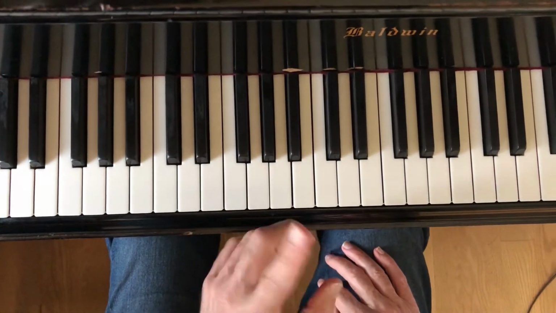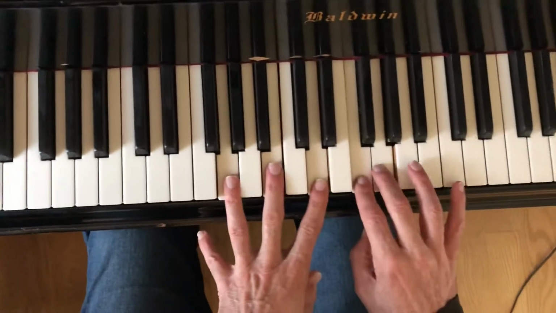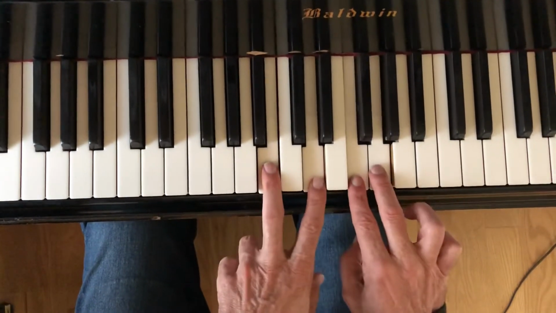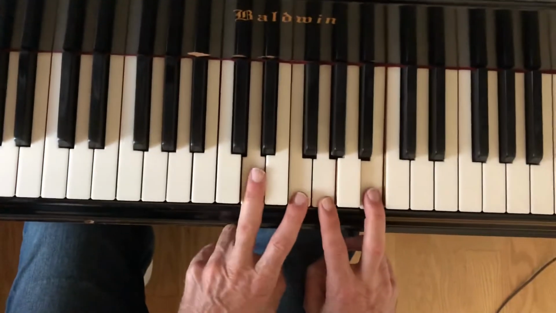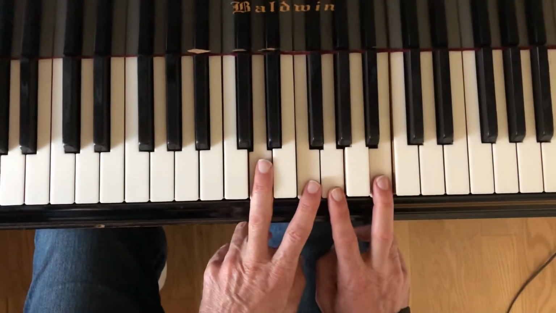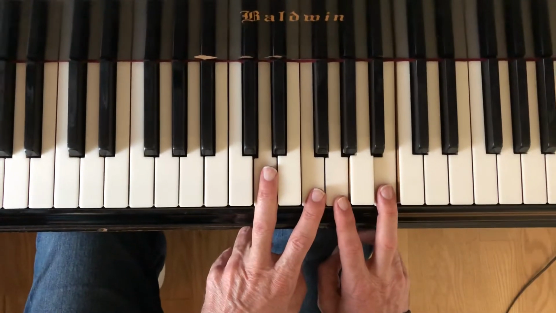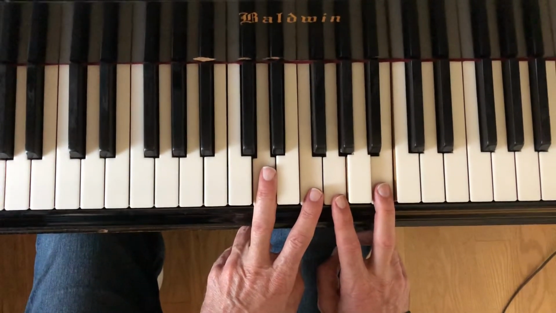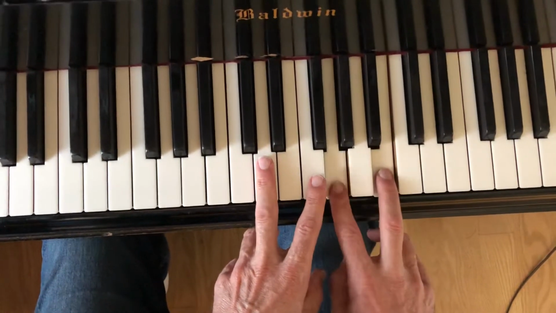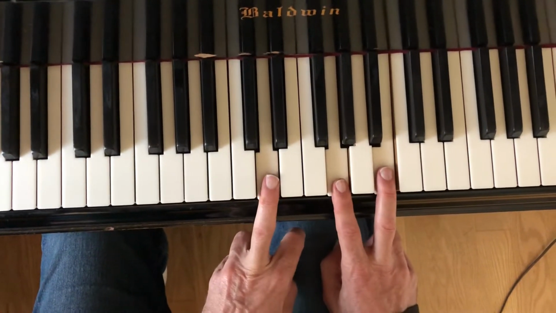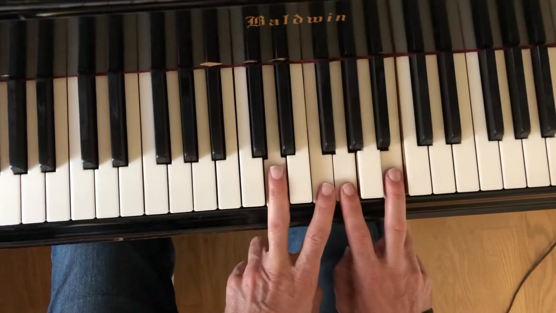Second inversion means 5th in the bass. So here's our G. Here's first inversion. Here's second inversion. Can you guess what that inversion is called? I'll give you 2 seconds. It's actually a 6-4-3. This would be a 6-4, right? A 6-4. That's a 6-4-3.